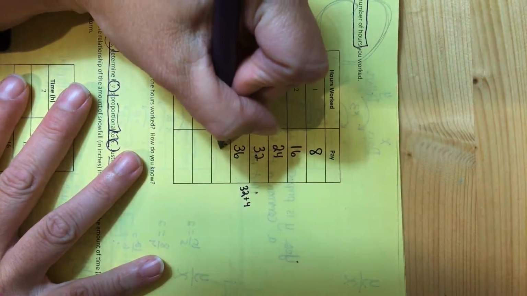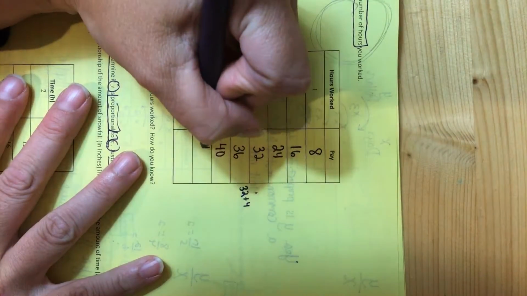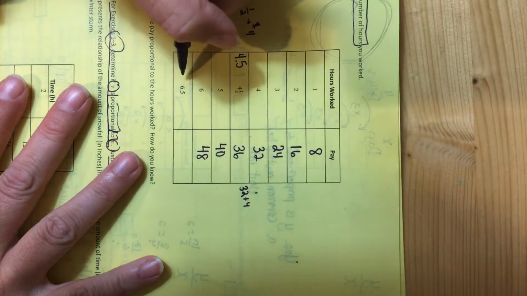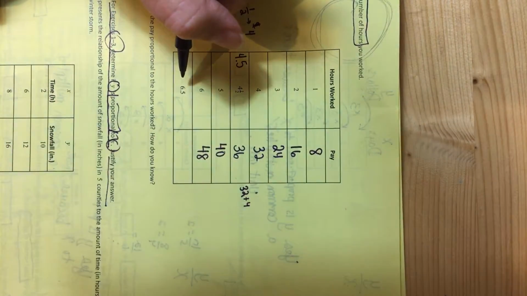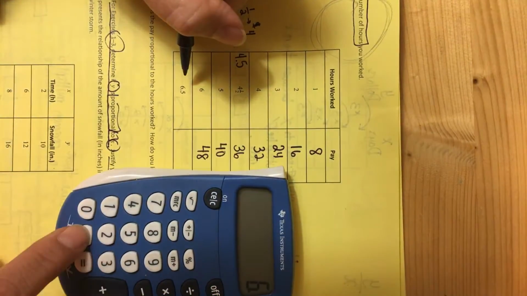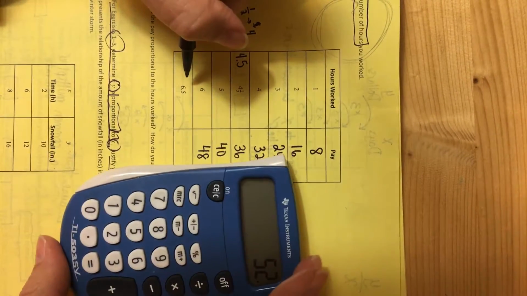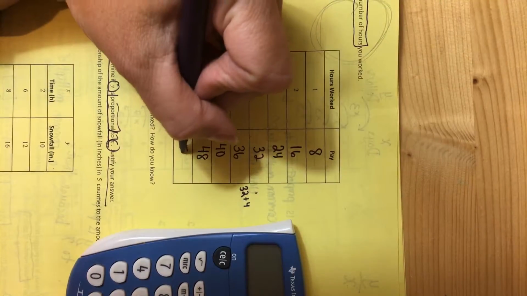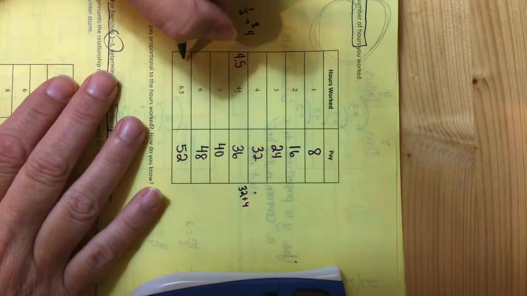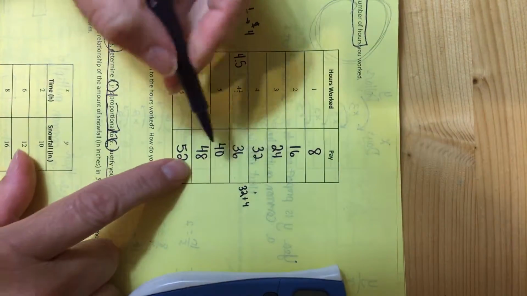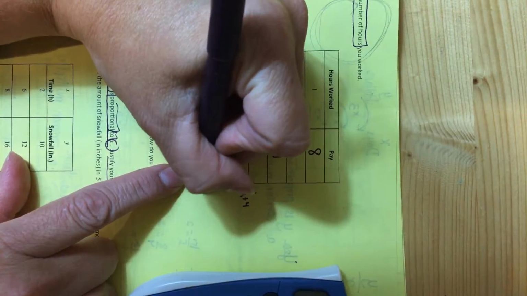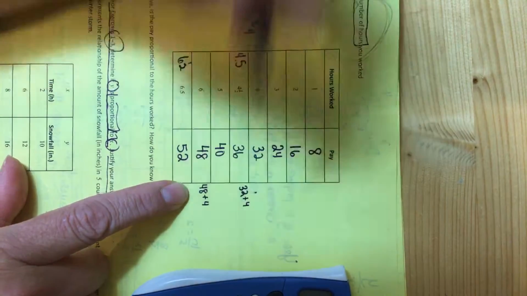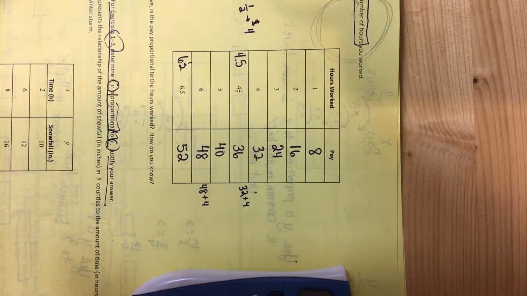5 times the $8 would be 40. 6 times the $8 would be 48. And then we have another situation like we just had. 6.5 times 8 is 52. Or you could have said it's 6.5, gone with the 48 from the 6 hours, plus $4 more for the half hour, still gives you 52.